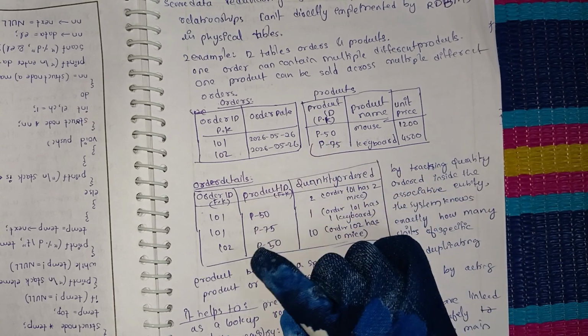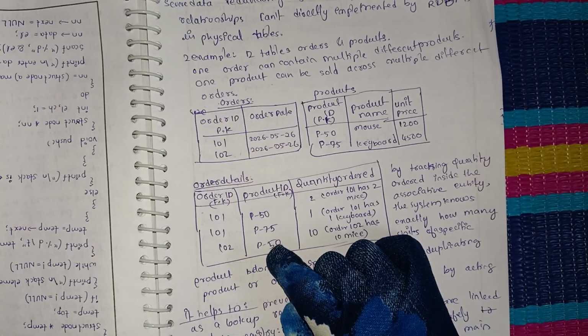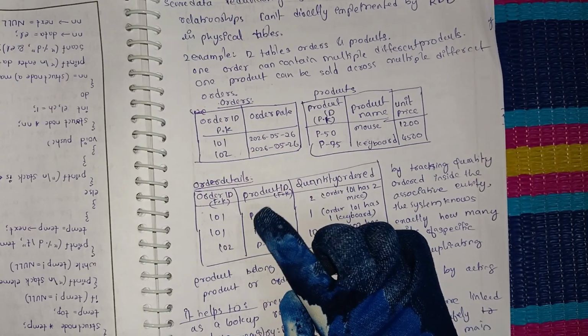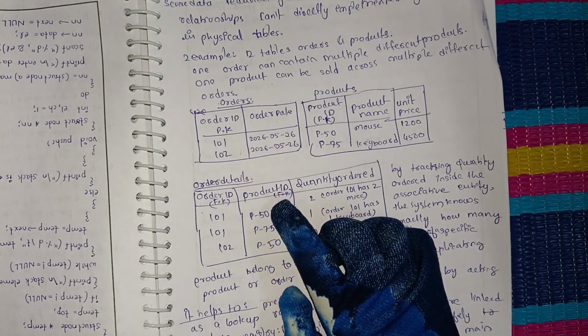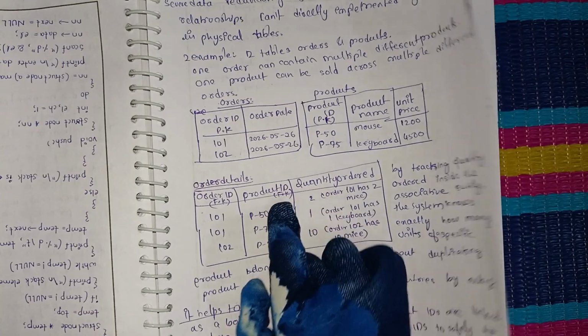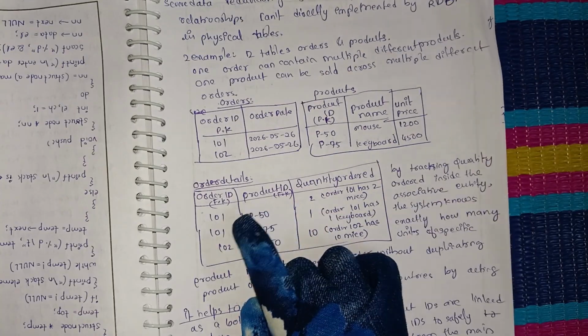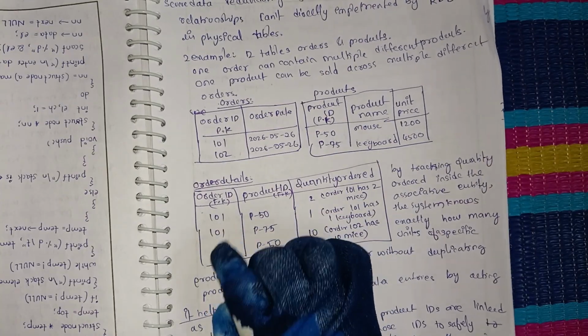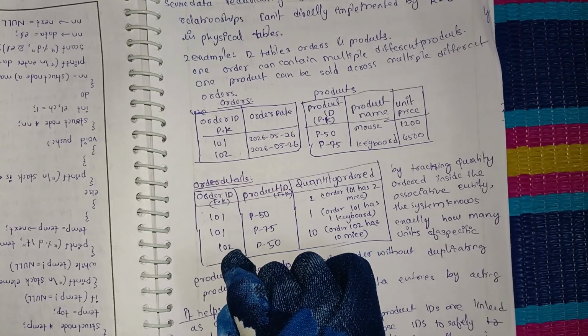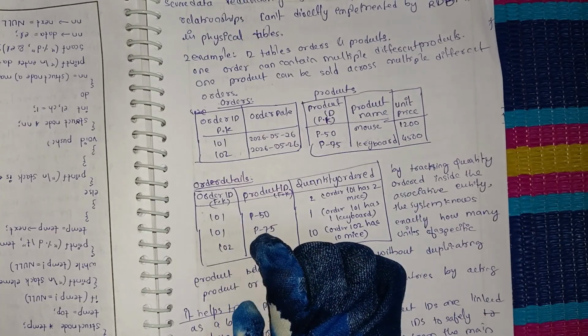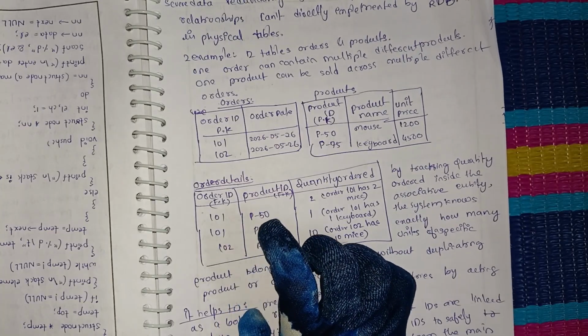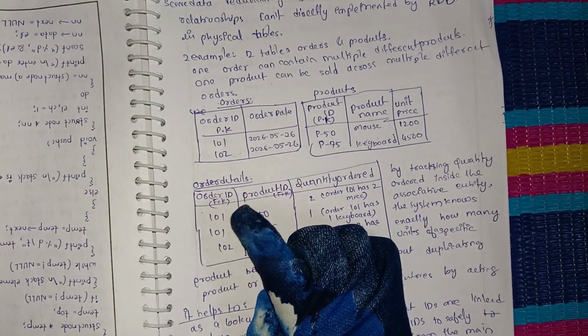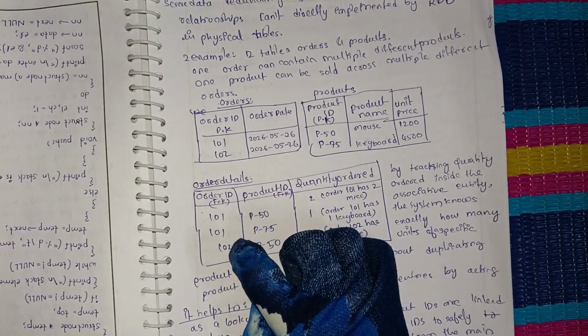And then if we look at the relationship between the product table and order details table, P50 and P75 are unique values. Here P50 is repeated. So this particular product ID is considered for order IDs 101 and 102. It means one product is bought by two persons, multiple persons.